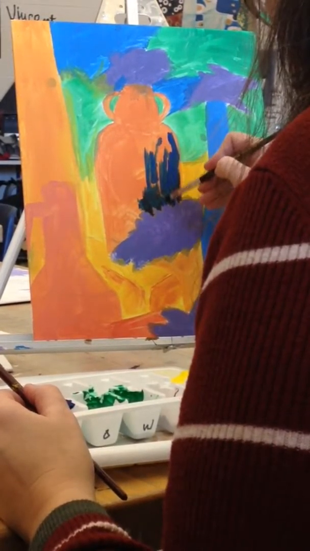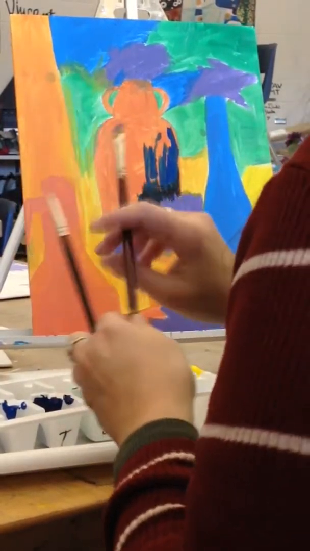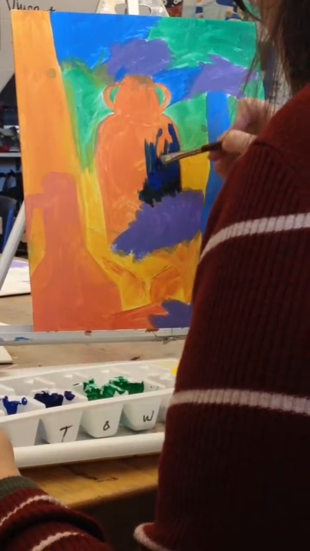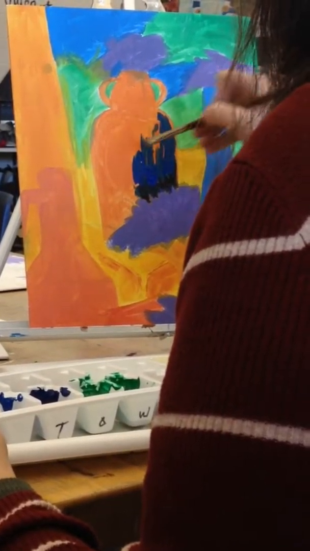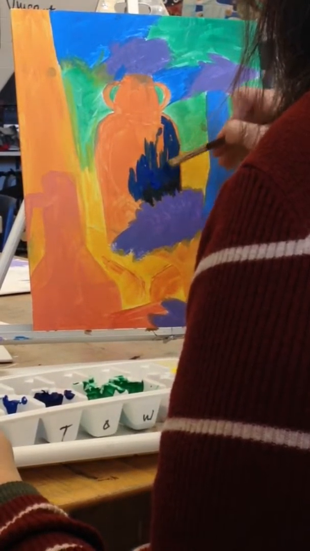Because we're not doing straight design paintings anymore, it's okay if you dip your brush and contaminate colors. It's your palette. It might mean more mixing for you later, but that is up to you. That's your discretion.